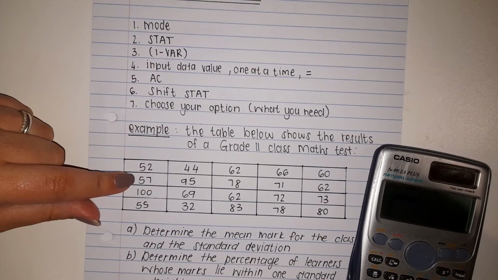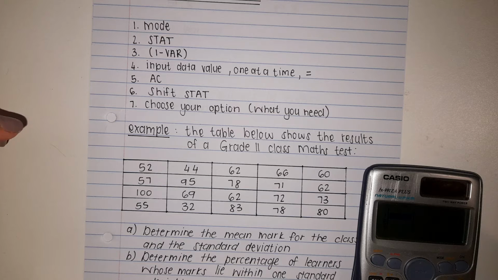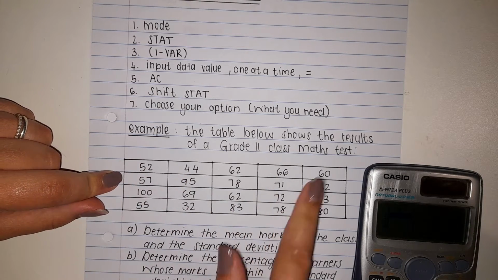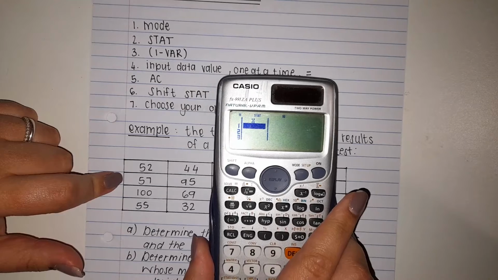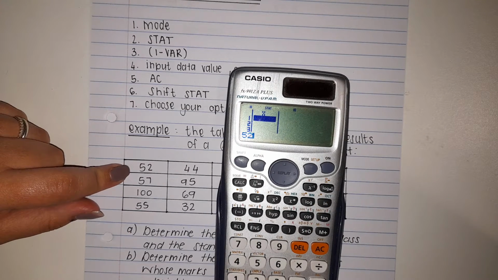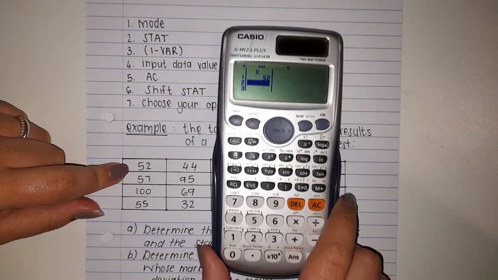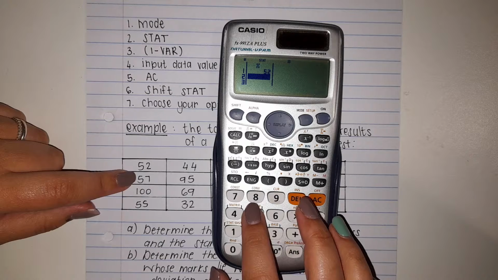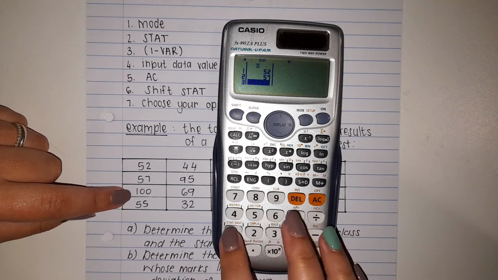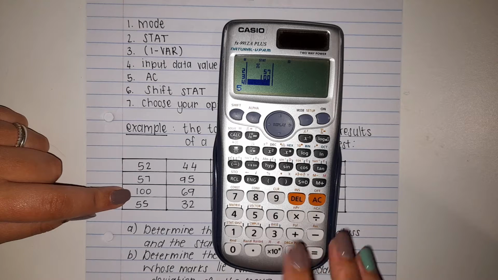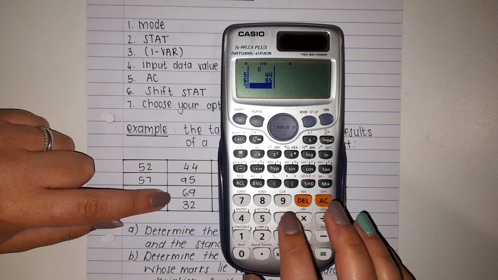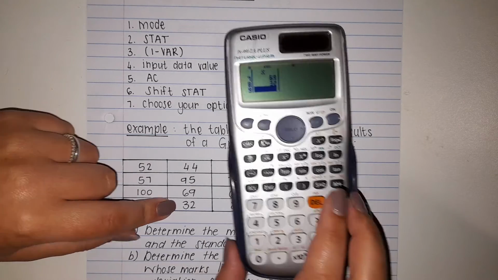So I'm going to use this question over here that says the table below shows the results of a grade 11 class math test. Now, I'm going to put all of these values into my calculator. The way I'm going to do it, as soon as I get to this screen, I'm going to start with 52, and then after each value, I'm going to press my equal. Then I'm going to my next value, 100, equal, 55, equal, 44, 95, 69, 32.